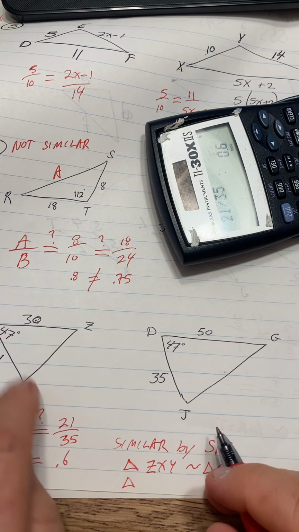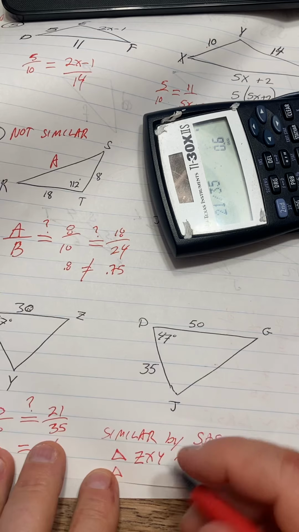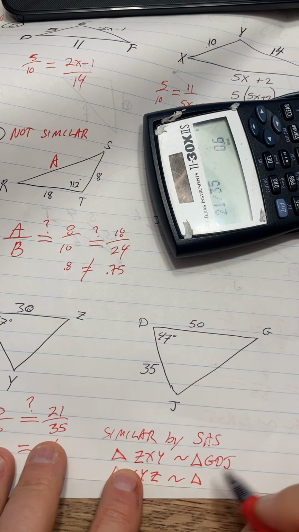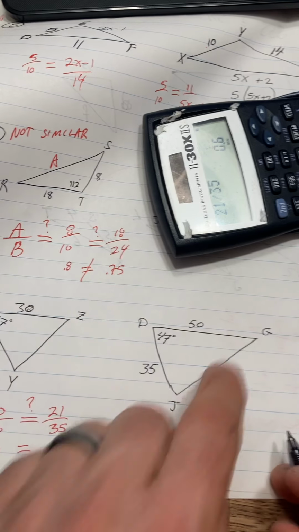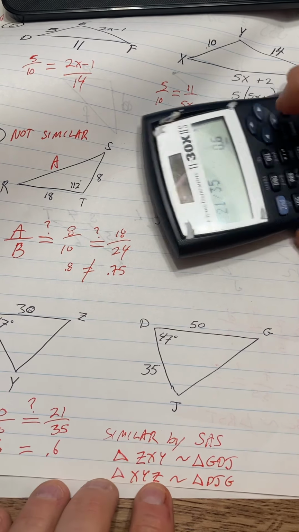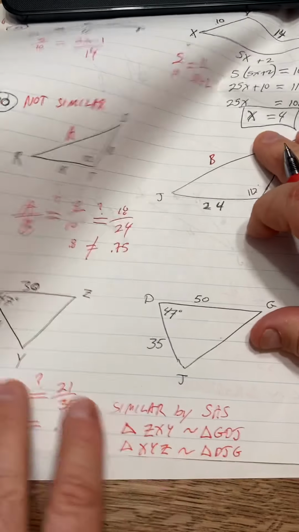Or if I said XYZ, triangle XYZ is similar to triangle XYZ, D, J, G. That's the bottom of the page.